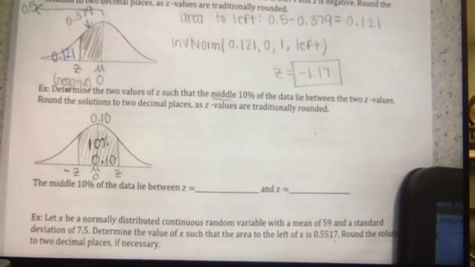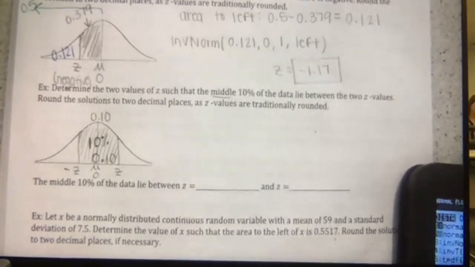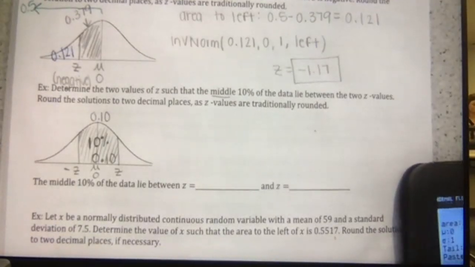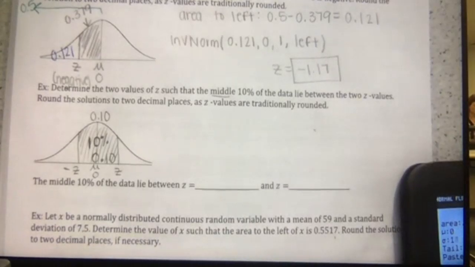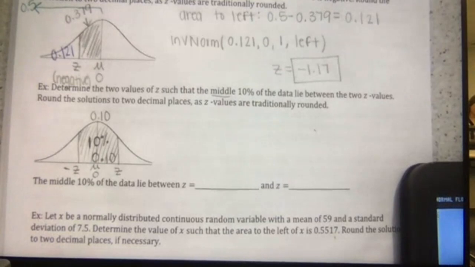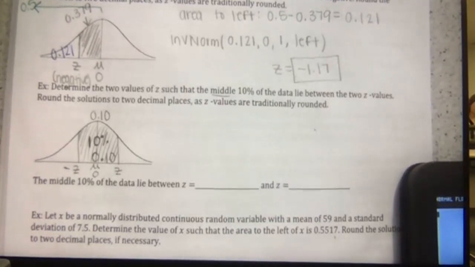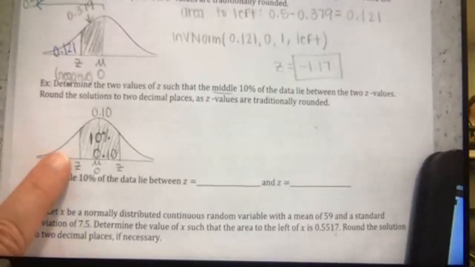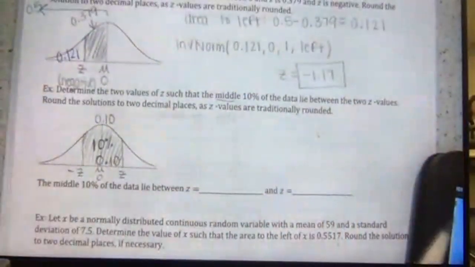All right, I'll show you both ways. So let's talk about area to the left. The area to the left here is our unshaded area. Before we do area to the left, because I can't just find this one, I know the whole thing's one, right?